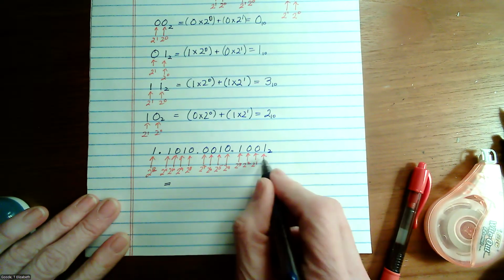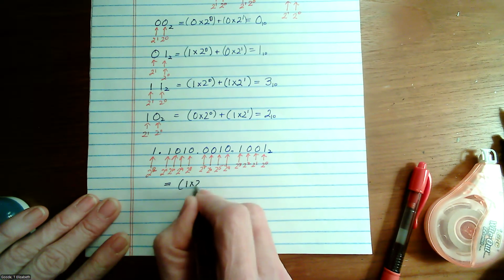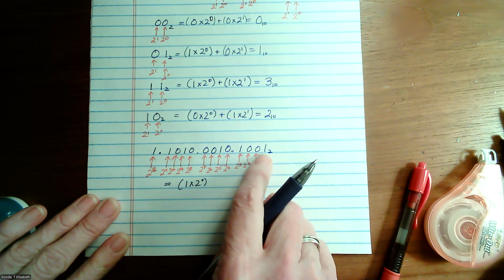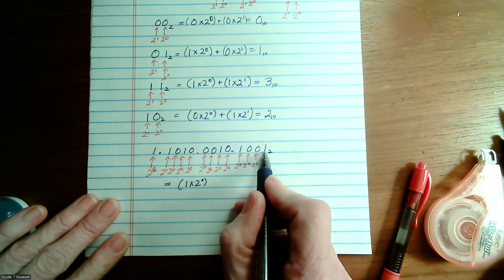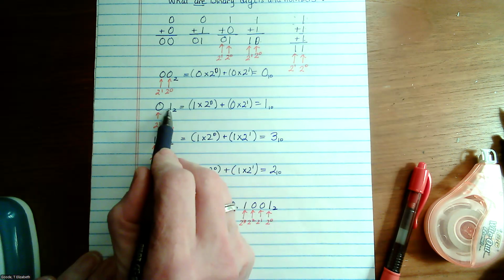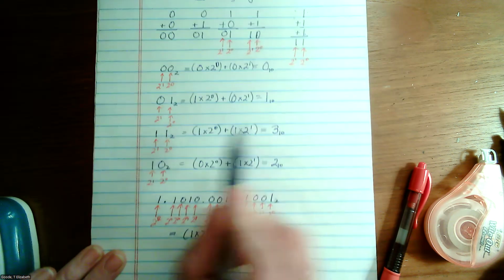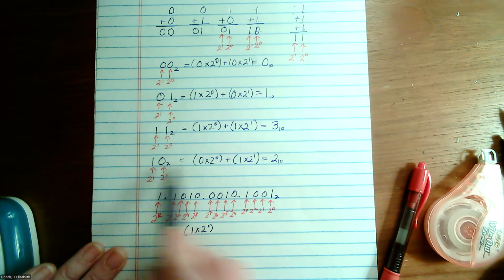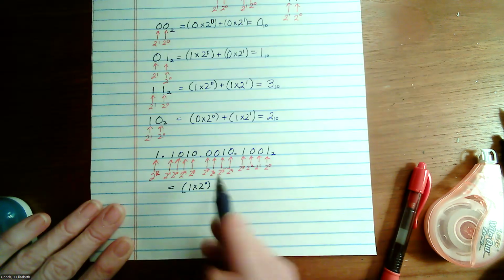Let's look at it. It's 1 times 2 to the 0. By the way, if a binary number ends in a 1, it's going to be an odd number. See, this ends in a 1, it's an odd number. This ends in a 1, it's an odd number. If a binary number ends in a 0, it's an even number. Why?